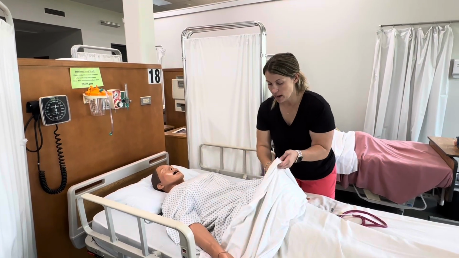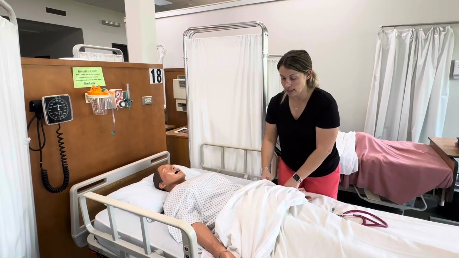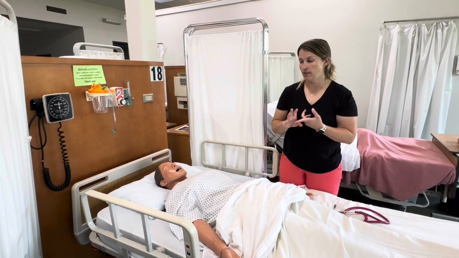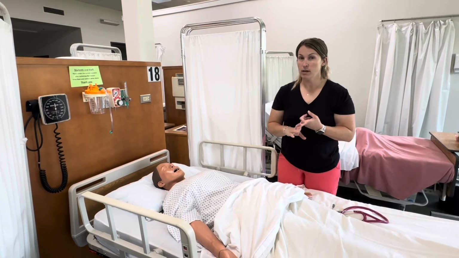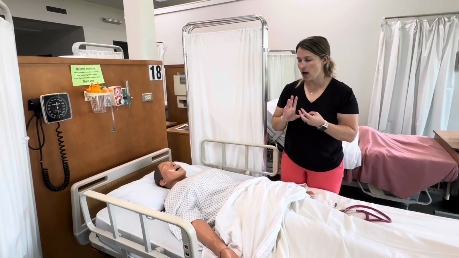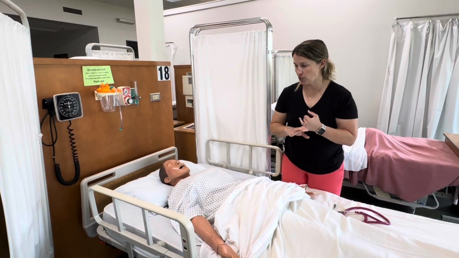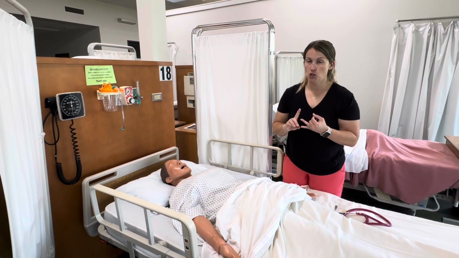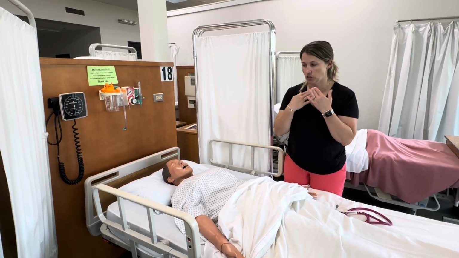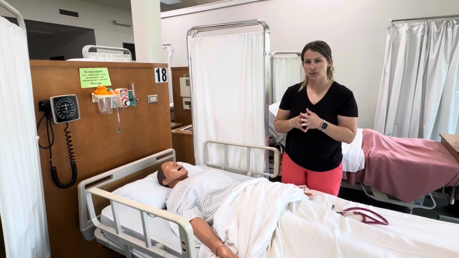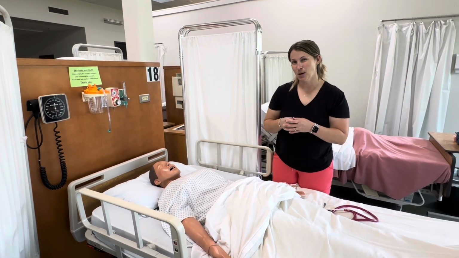Have they lost weight recently, expected or unexpected? Ask them if they have any digestive issues, if they've had any reflux, if they've had any diarrhea. There's all sorts of digestive things that could be going on if they have a history of digestive issues. And then any chewing or swallowing difficulties, you would also ask them within your abdominal assessment. And that's the end of the abdominal assessment.